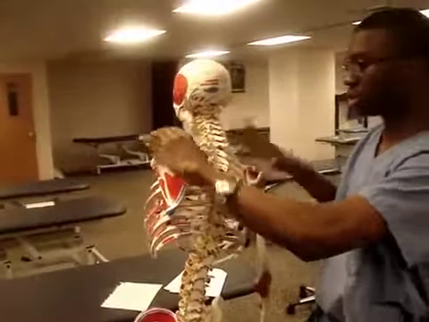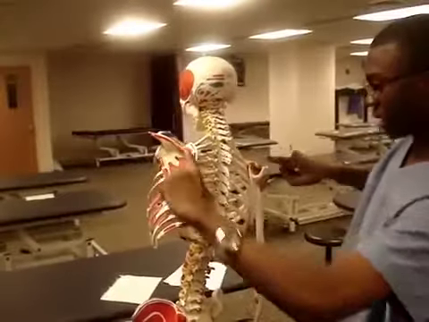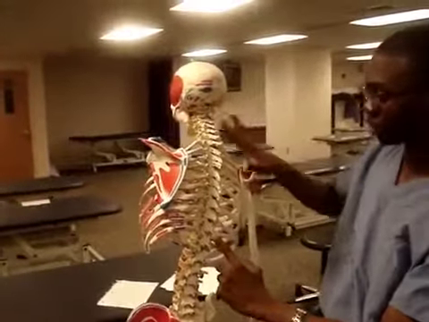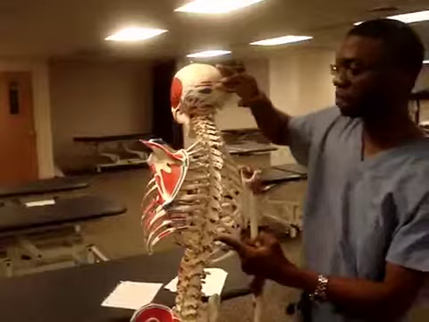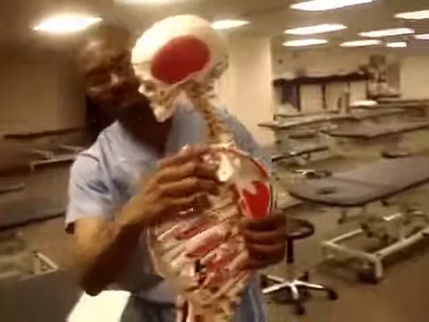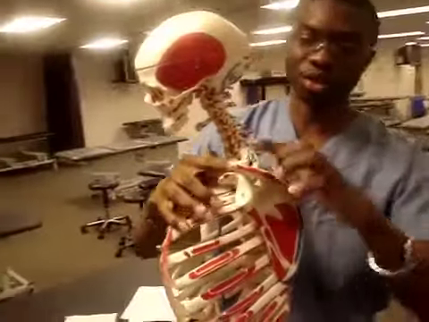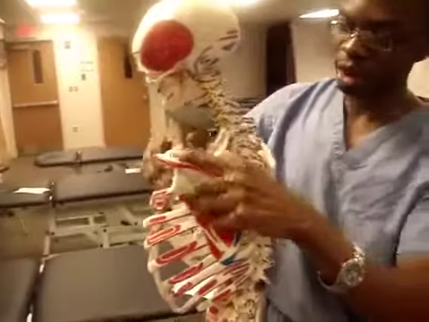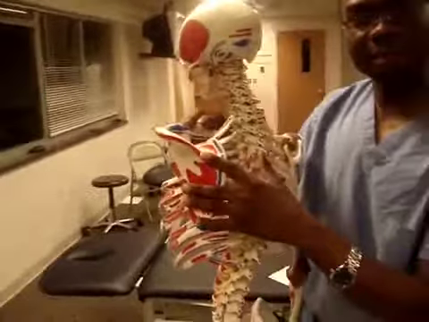Now, it has to insert. So it's coming like this and making that diamond shape. So it's already stabilized all the way here. Then it inserts to the lateral part of the clavicle, as you can see right here. It can also insert to your acromion and also to the spine of the scapula.